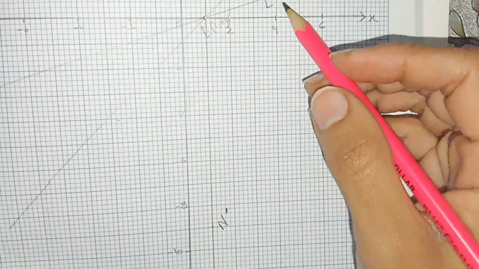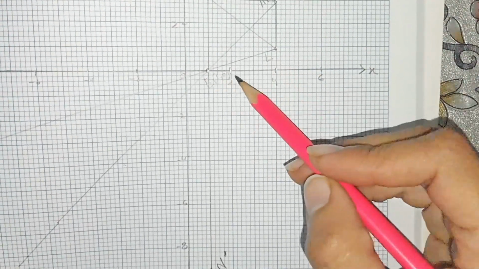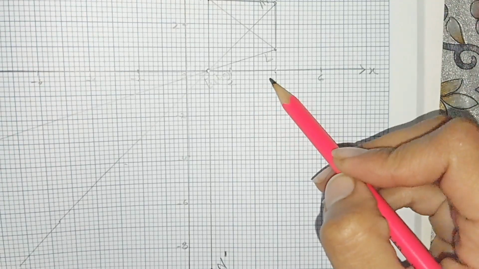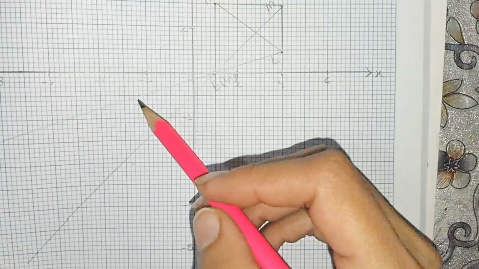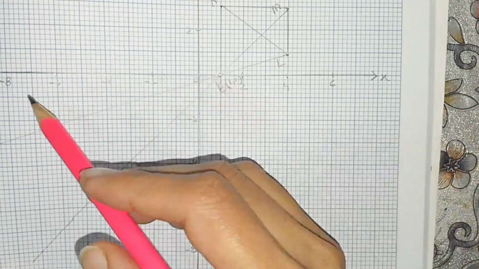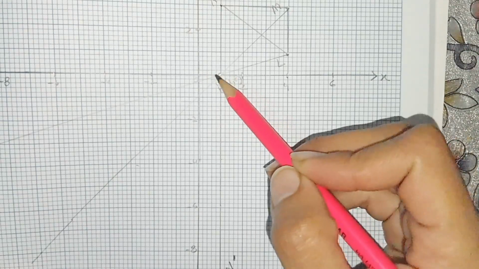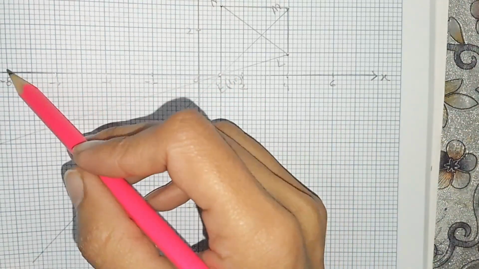Now we have to draw the point L prime. This is 3 units away from the center of enlargement. We multiply by 3, we get -9, and we move 9 points away from the center of enlargement: 1, 2, 3, 4, 5, 6, 7, 8 and 9.